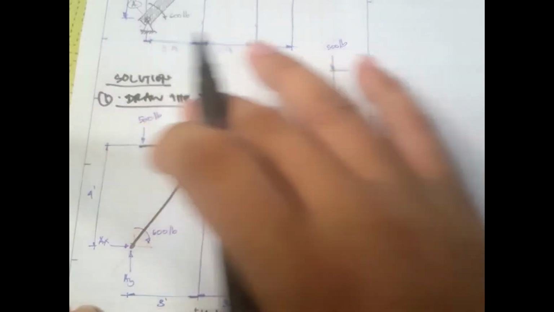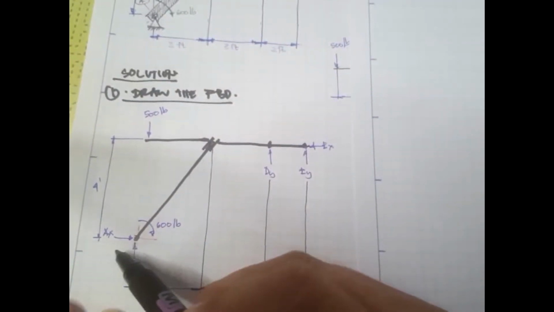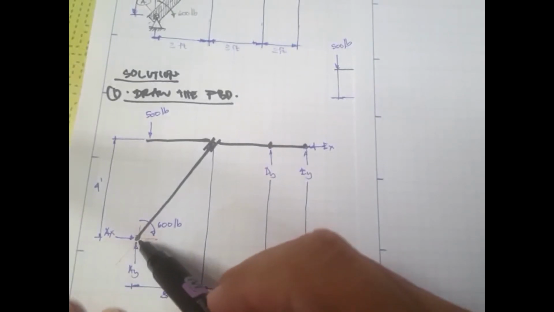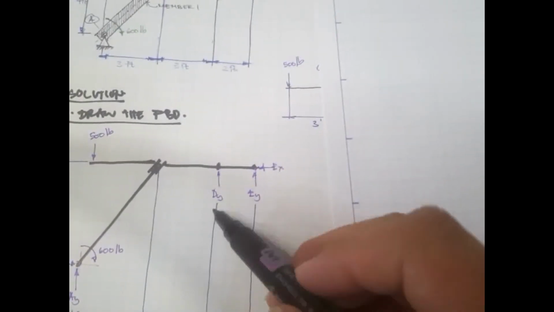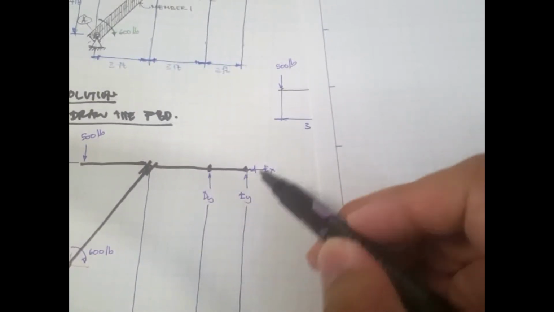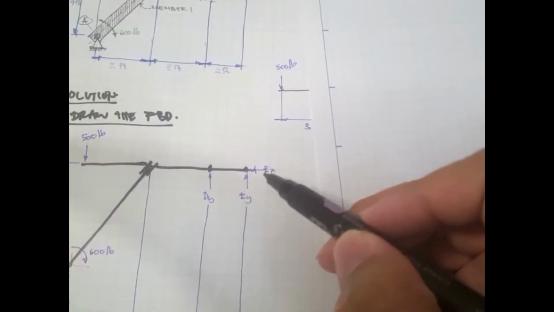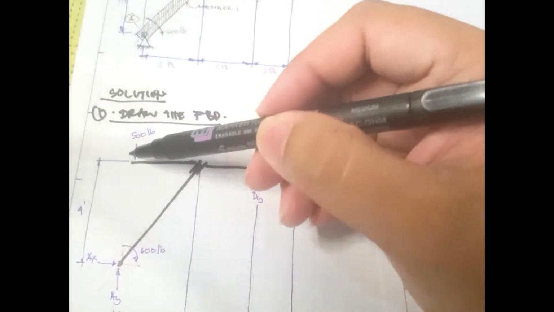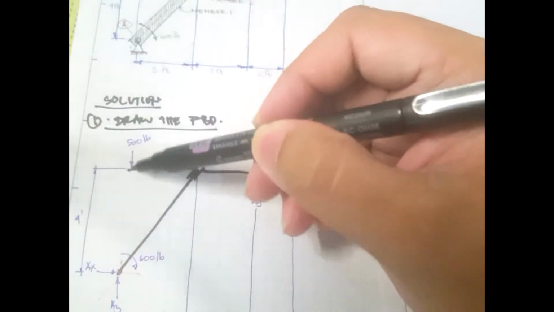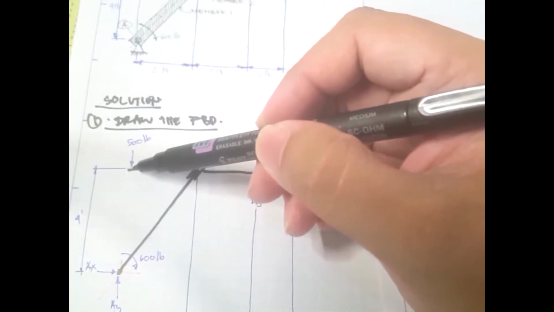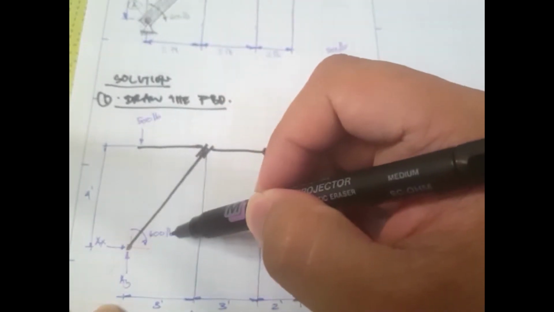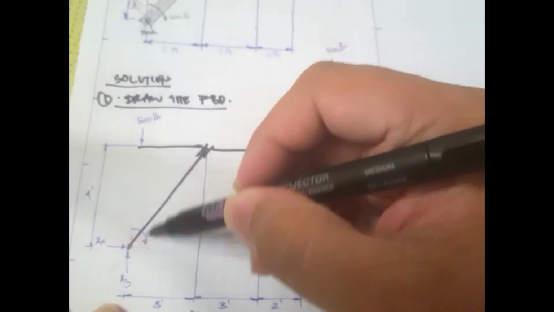Right here we have the X and Y components of the support reactions, and right here we only have the vertical reaction because it's a roller support, and for the pin support we have the X and Y reactions, plus the given external loads, that is 500 pounds right here at point B, and we have a given external moment, that is 600 pounds.